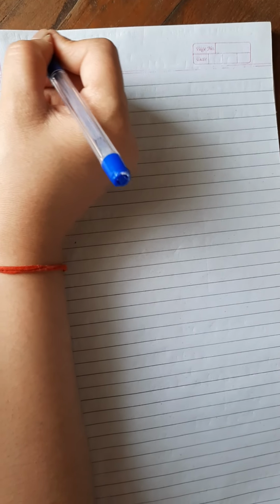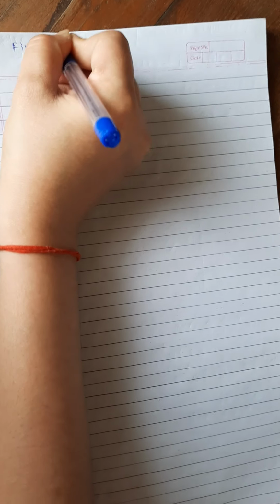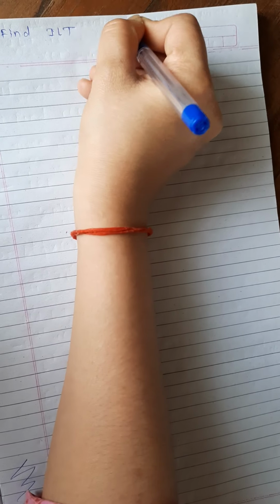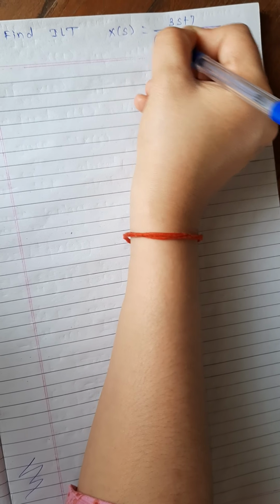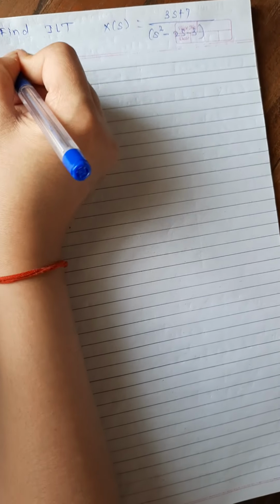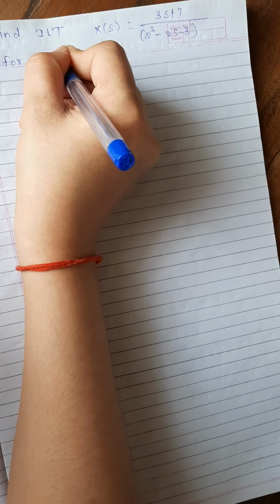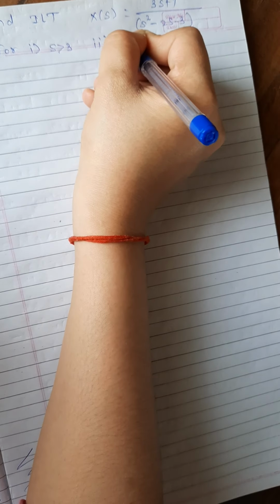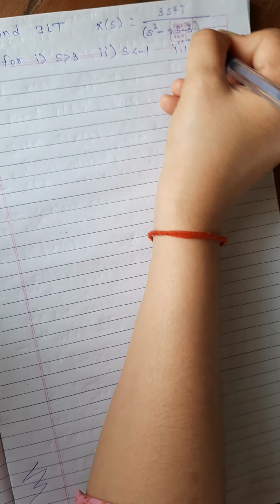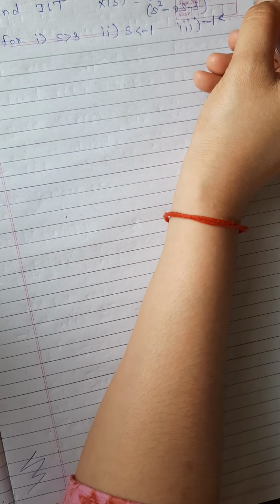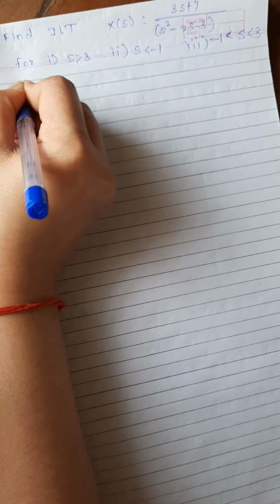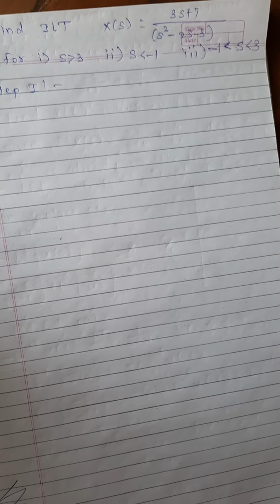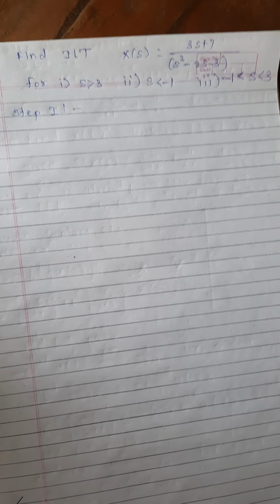Find the inverse Laplace transform of x of s is equal to 3s plus 7 divided by s square minus 2s minus 3, for the first condition Re(s) greater than 3, second Re(s) less than minus 1, and third condition Re(s) is in between minus 1 and 3. So first is step 1. Now here the degree of numerator is less than denominator, so the equation is in proper form.